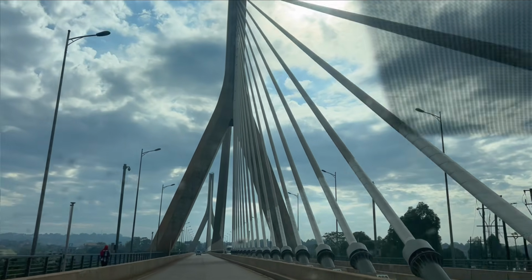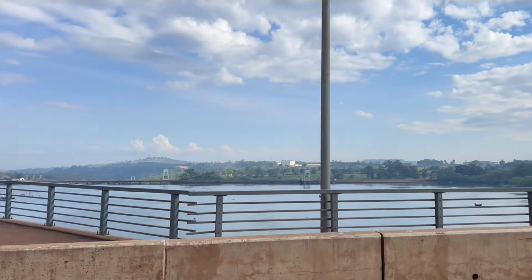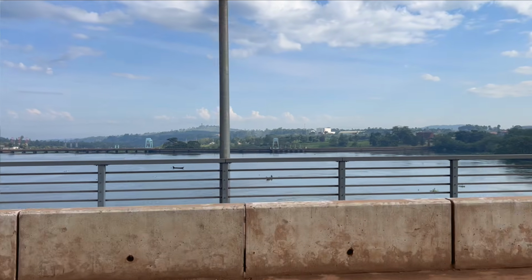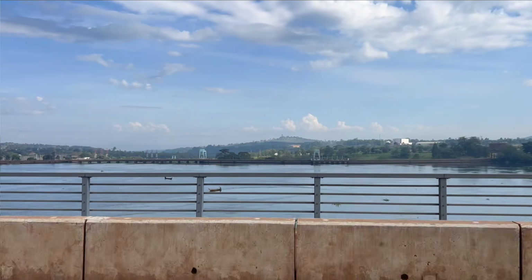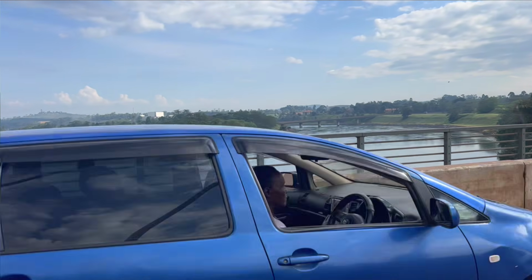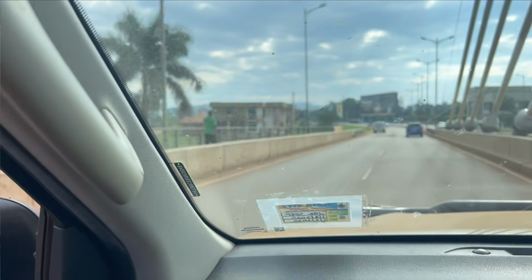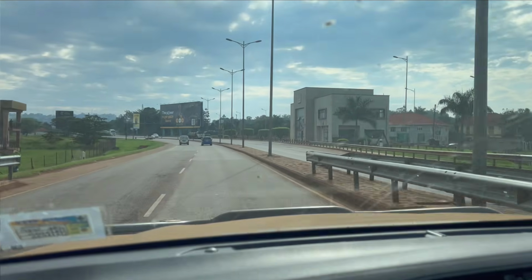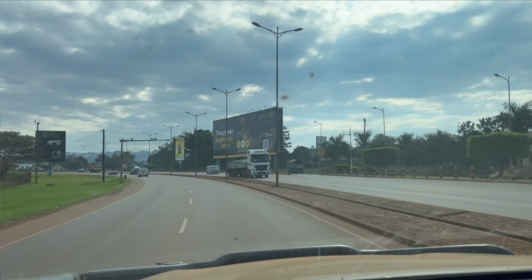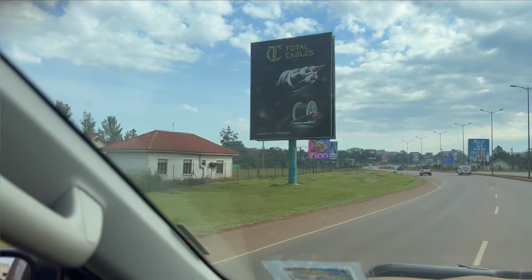Okay. Then to the left is a hydroelectric dam. Throw the soldiers over here.